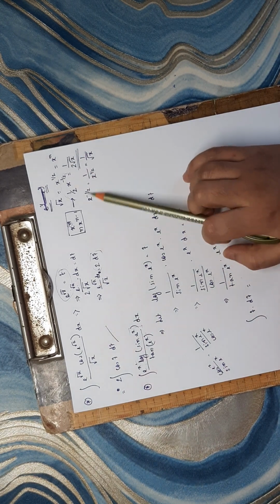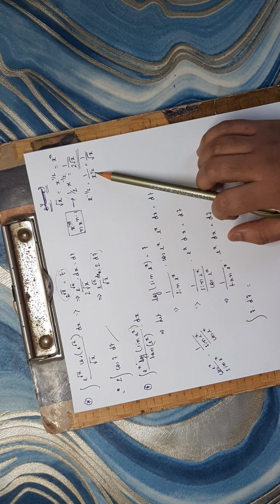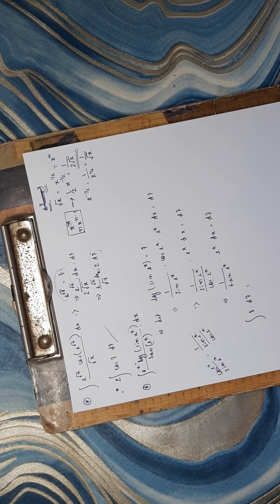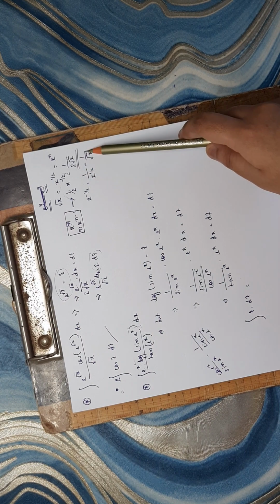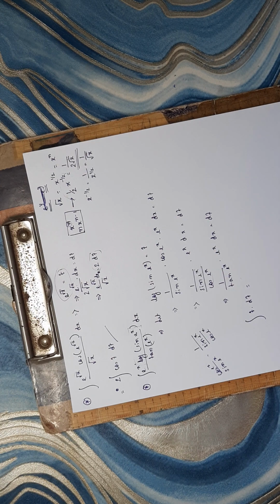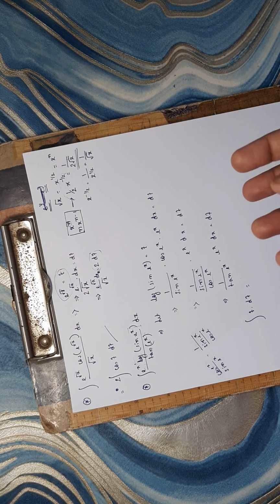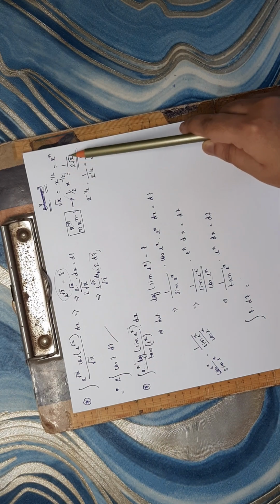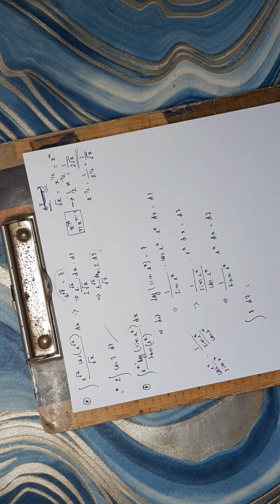Again, x to the power minus half can be written as 1 by x to the power half. Very basic concept that we have studied in our 6th, 7th, 8th grade, based on powers. This is the concept of powers. So you can write x to the power minus half as 1 by x to the power half, and then 1 by x to the power half can be written as 1 by root x. As we know, x to the power half, or anything to the power half, can be written as root of that number, okay? So ultimately, in place of x to the power half, we get 1 by root x, and 2 we already had in the denominator.